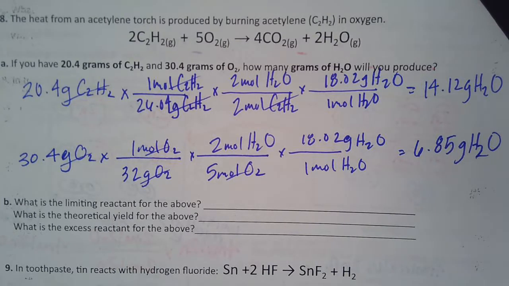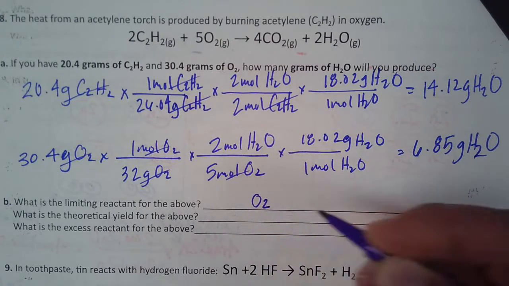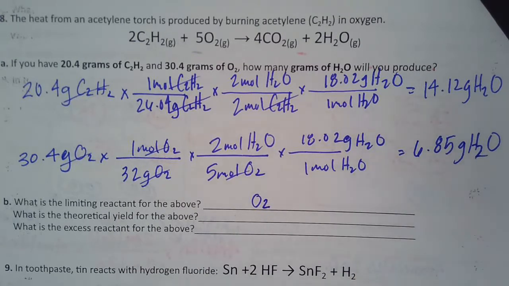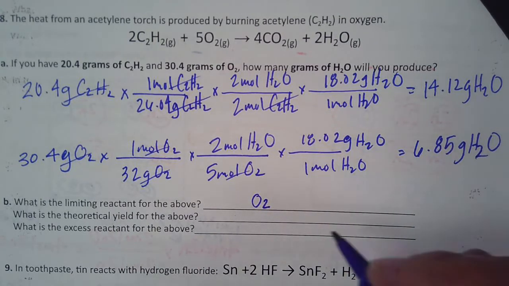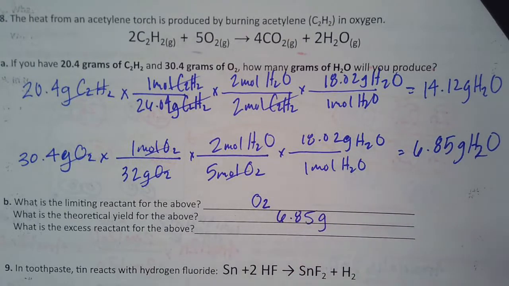All right, what's going to be our limiting reactant? O2 is our limiting reactant. Yep. What's our theoretical yield? 6.85. Yeah, Brandon, do you have a question? Why is it limiting reactant?